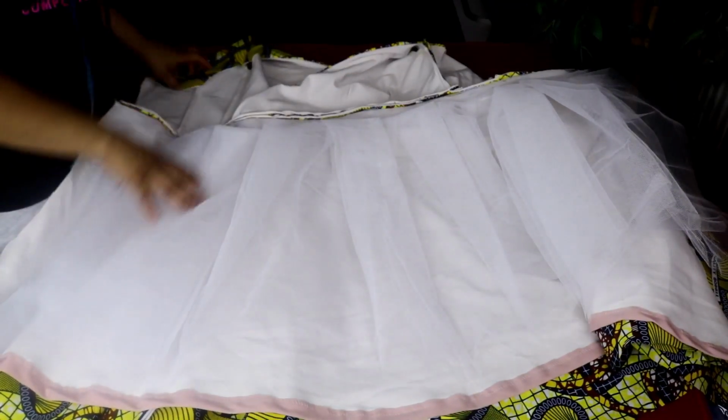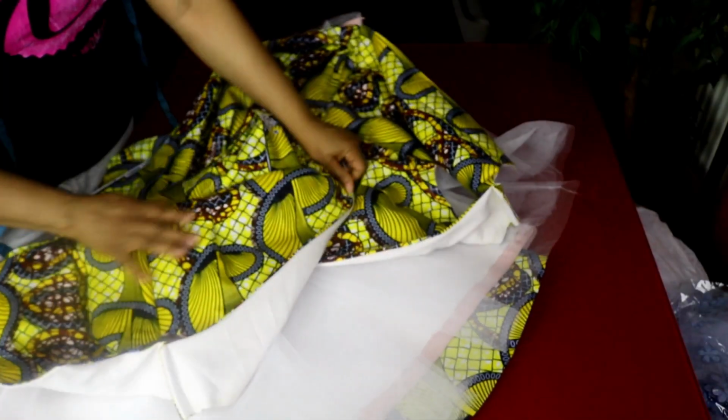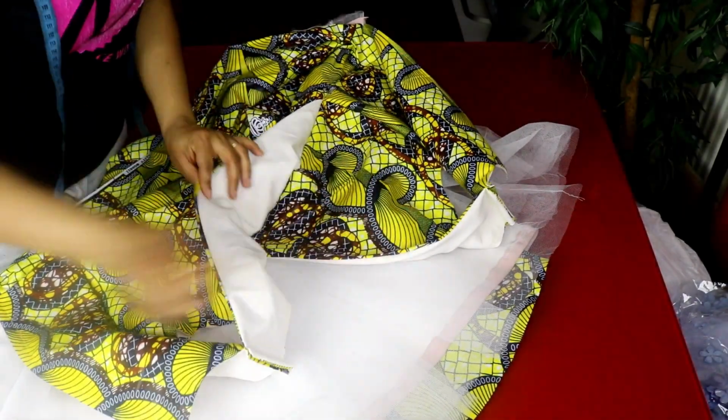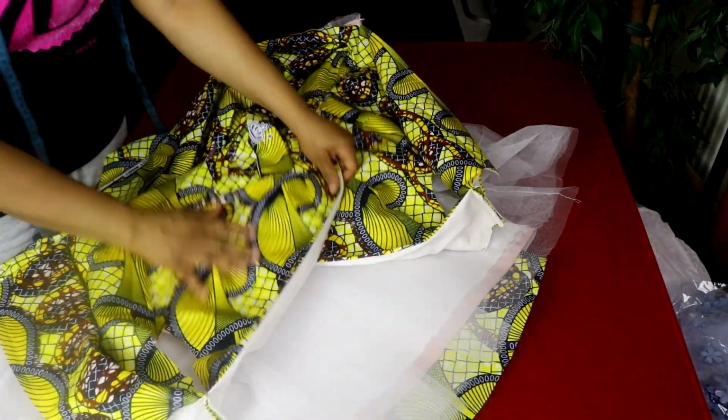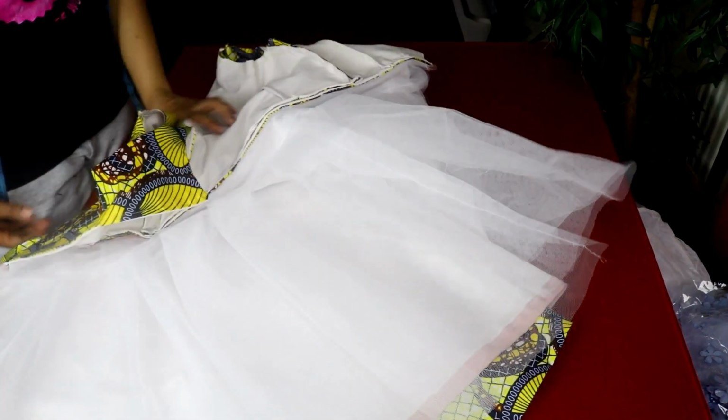So what we are going to do next is to add the zip to the back side. This is an overlap dress. Usually you don't add zip to the back side, but it will be very, very difficult for the person to put it on. So I decided to add zip to the back side.